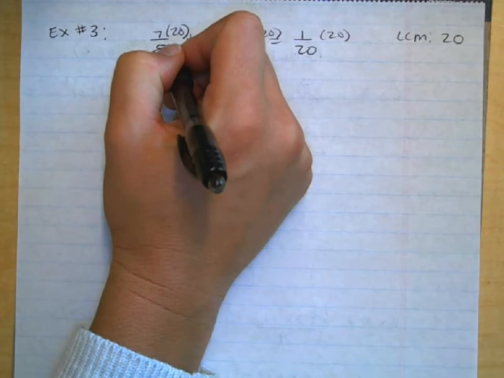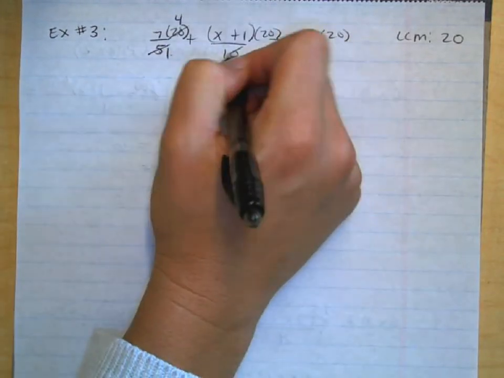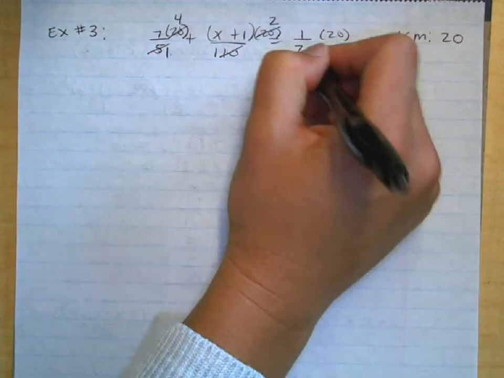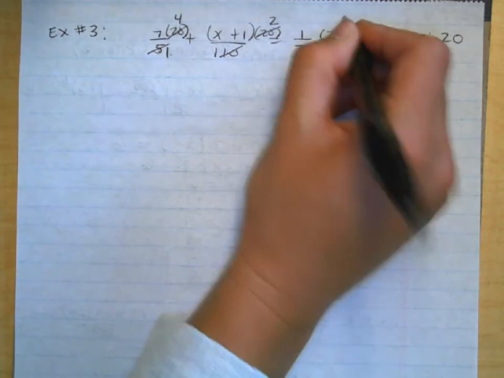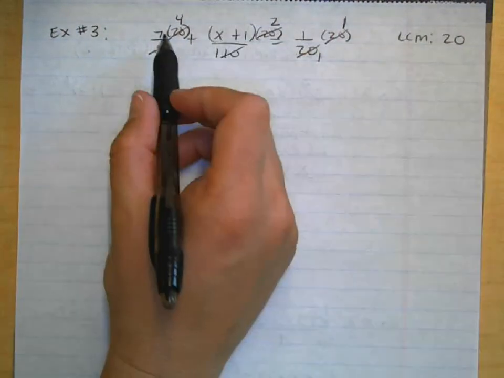But how many times does 5 go into 5? Once. 5 goes into 20 4 times. 10 goes into 10 once. 10 goes into 20 twice. 20 once. 20 once. Okay, now we have ones on all of our denominators here. Now I'm going to multiply my numerators.